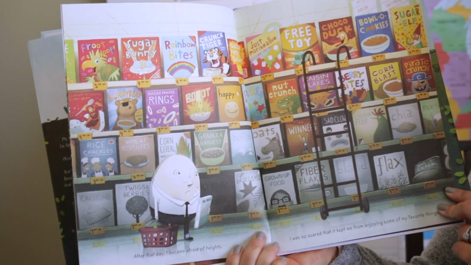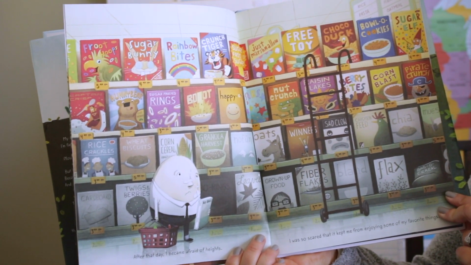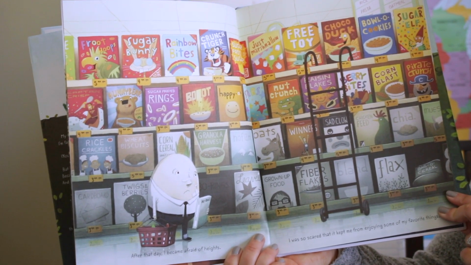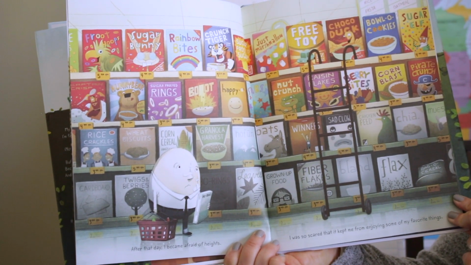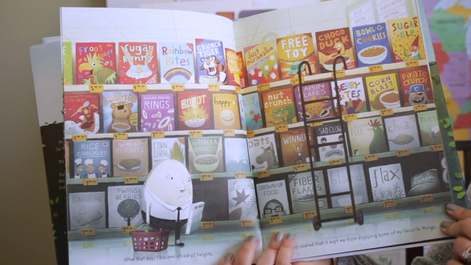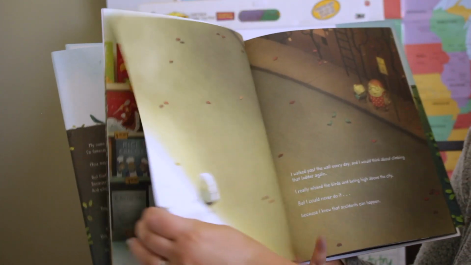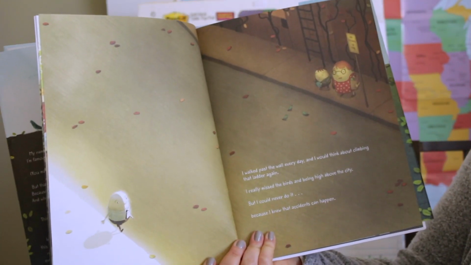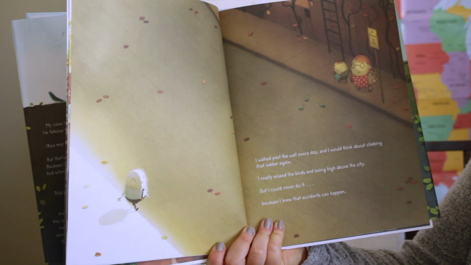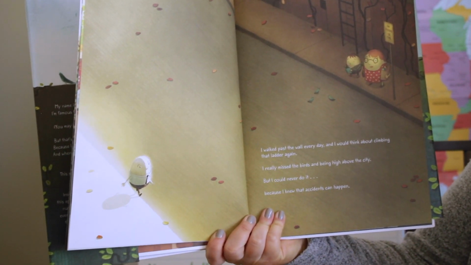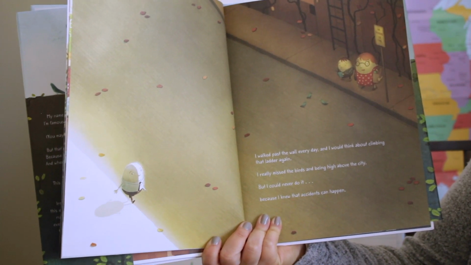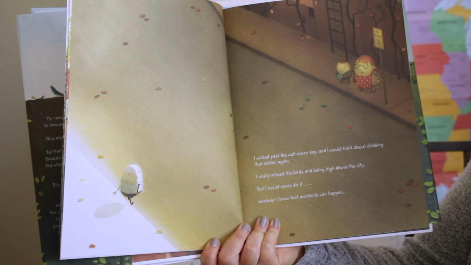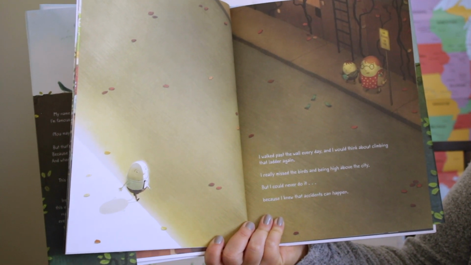After that day, I became afraid of heights. I was so scared that it kept me from enjoying some of my favorite things. I walked past the wall every day, and I would think about climbing that ladder again. I really missed the birds and being high above the city.